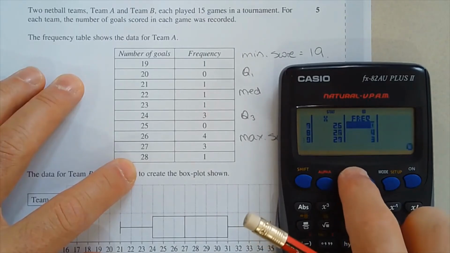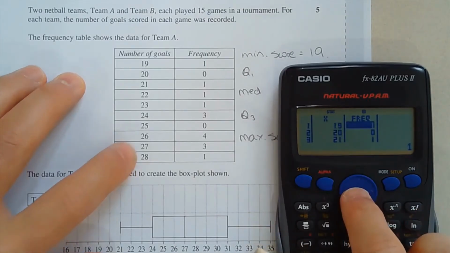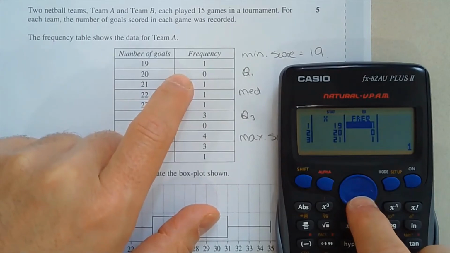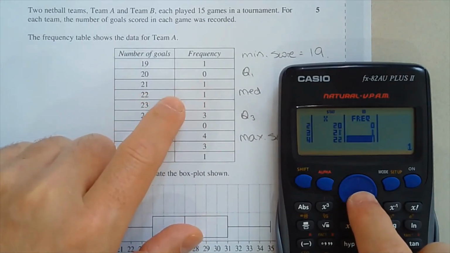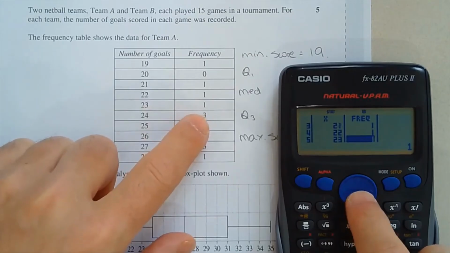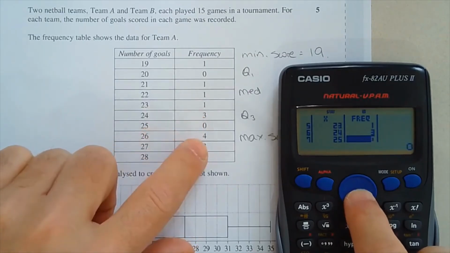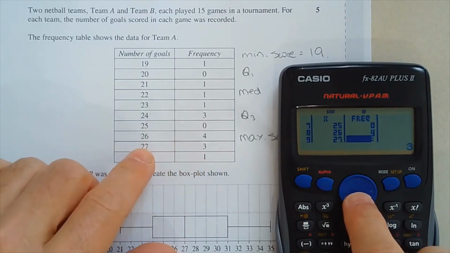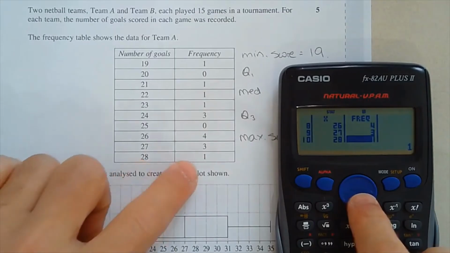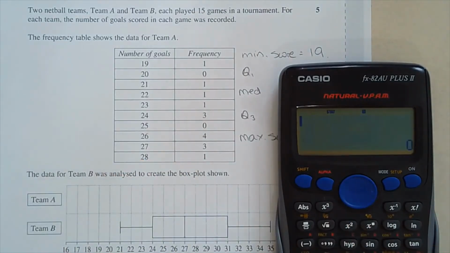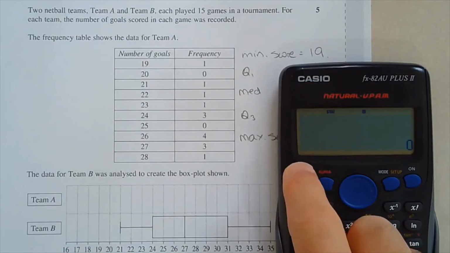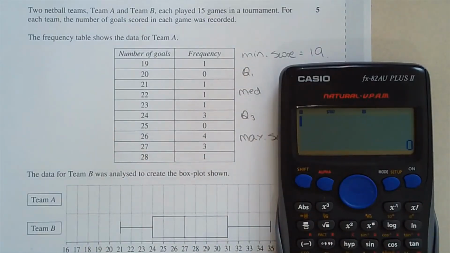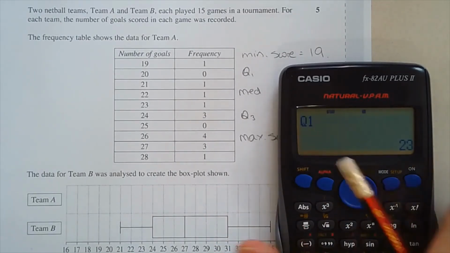One thing I do very quickly is check to make sure that they're entered in accurately. 19, 20, 0, 21, 1, 22, 1, 23, 1, 24, 3, 25, 0, 26 should be 4, 27 should be 3, 28 should be 1, so that looks okay. All right, so we know what our min and max are. Let's generate quartile 1, median and quartile 3. Shift 1, min max, number 5, number 3, Q1 equals 23.